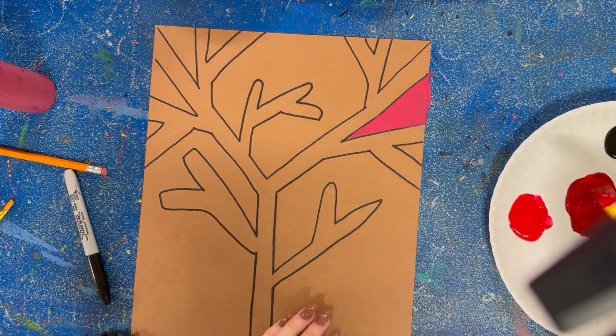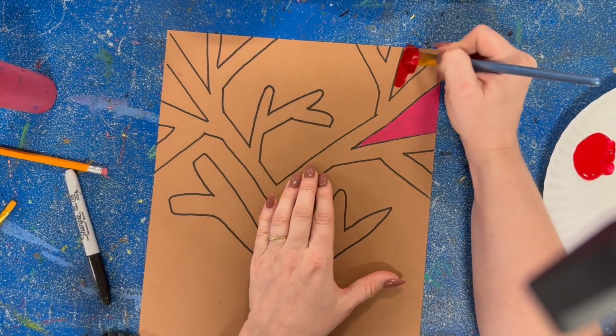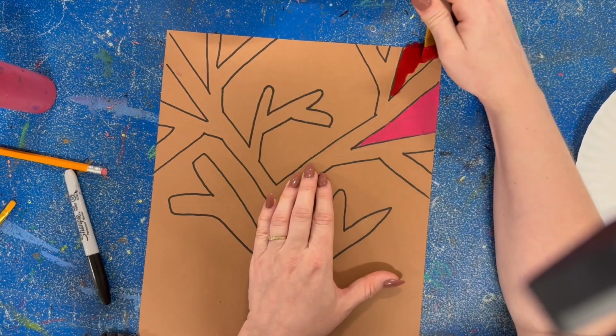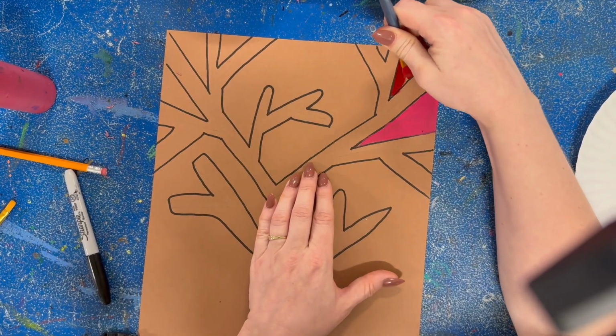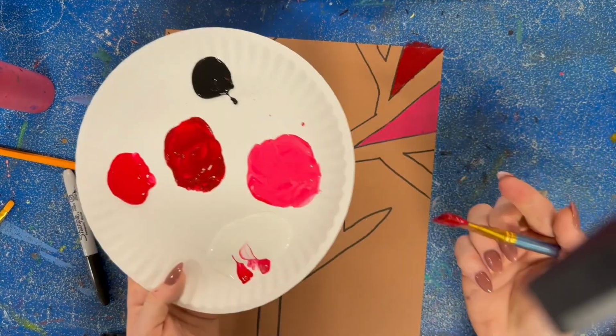Let's use that shade, that darker red, somewhere. Let's paint this spot right here. Remember, if you need a smaller brush, switch to that smaller brush to get the edges. That looks great. Let's wash this away.